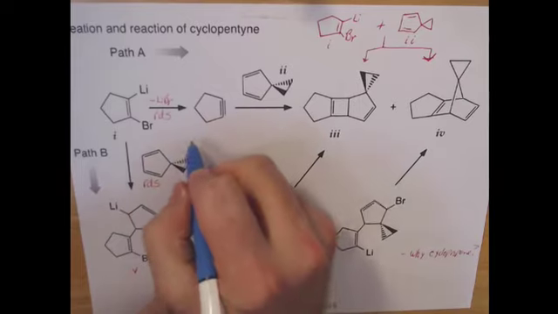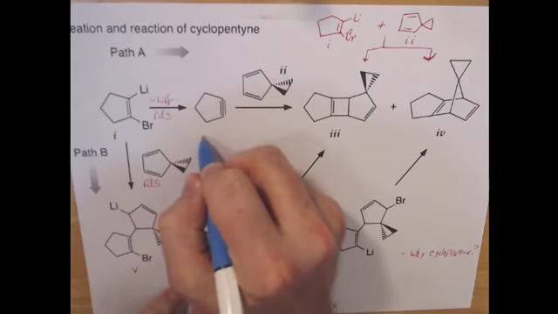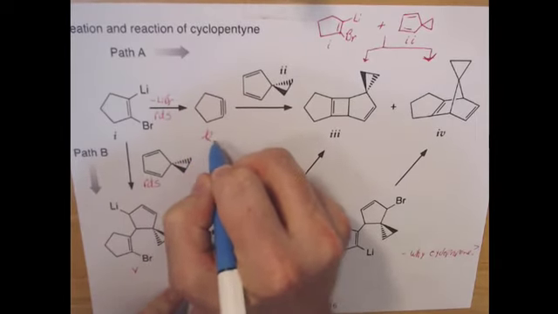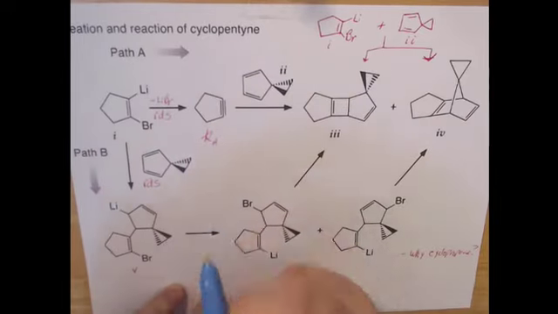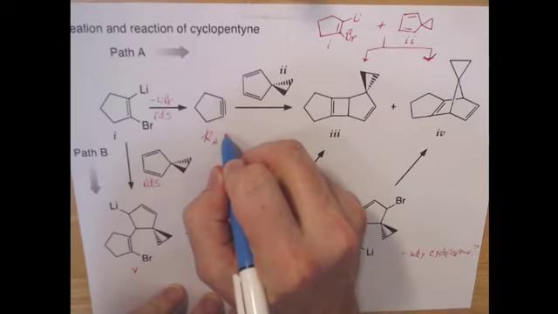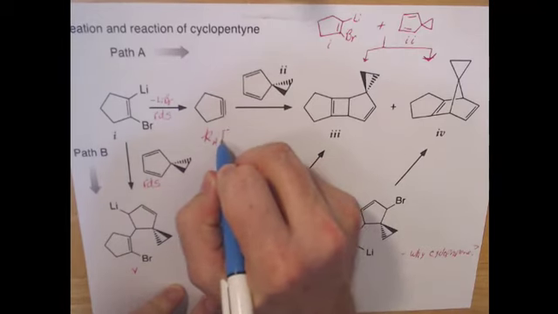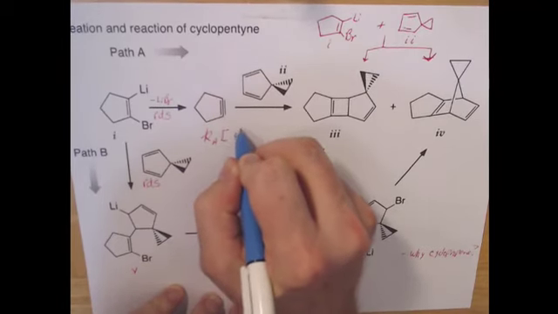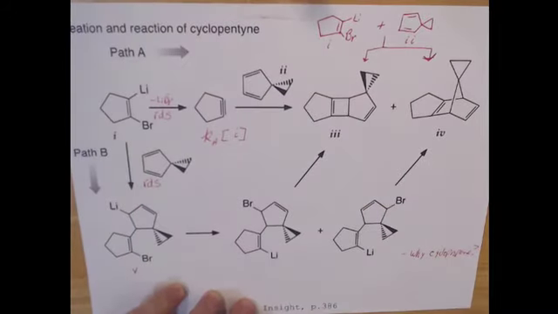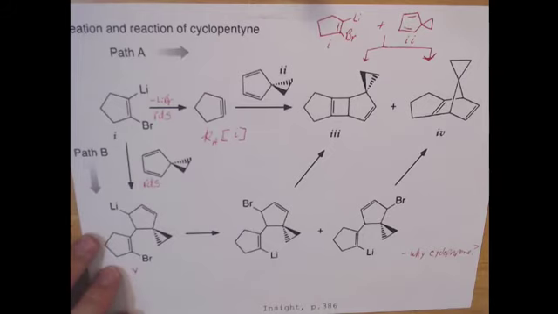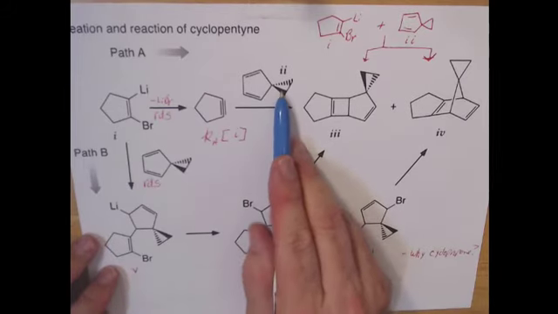Well, we can see that, for instance, in the rate determining step for A, we will have a rate constant for path A that produces the cyclopentyne that will be dependent upon compound 1 in a first order reaction. And since that's the rate determining step, the order here will be independent of cyclopentadiene 2.